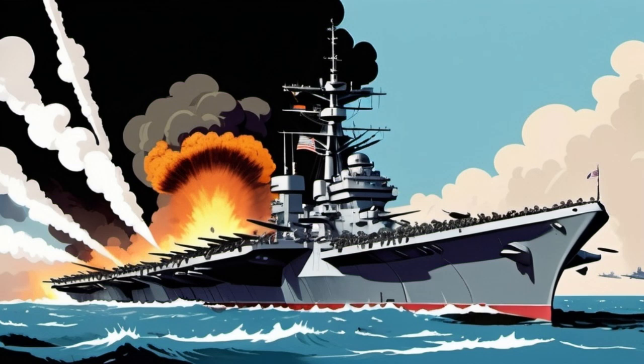The Japanese plan involved a surprise attack on the U.S. base at Midway Atoll, but American cryptographers had broken Japanese codes and anticipated the attack. This intelligence allowed the U.S. Navy to prepare and set a trap for the Japanese fleet.